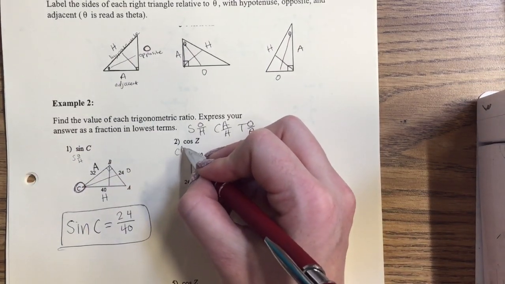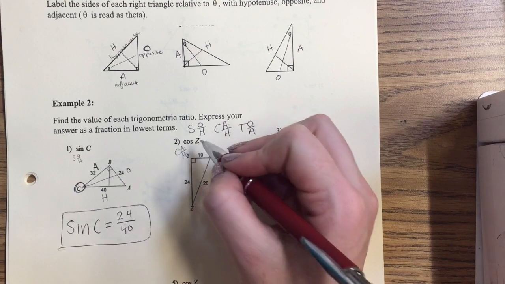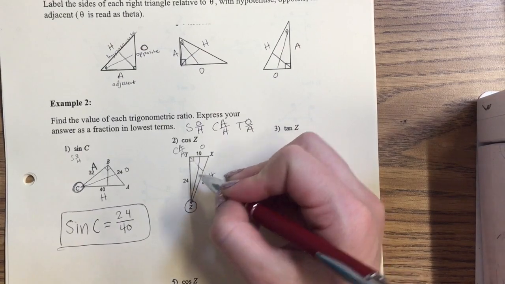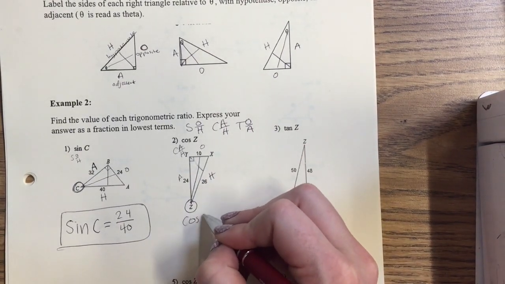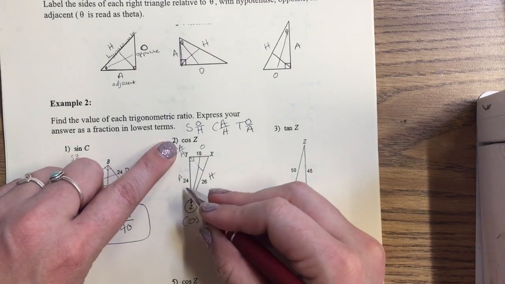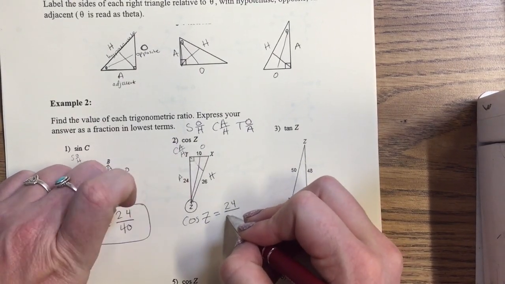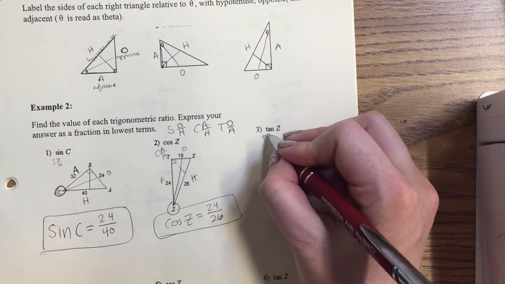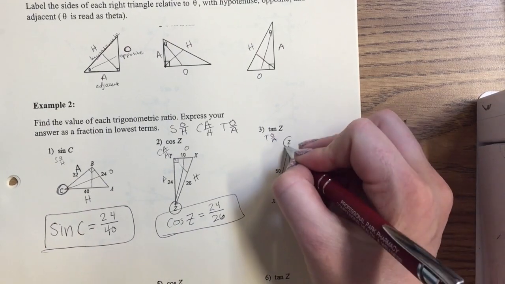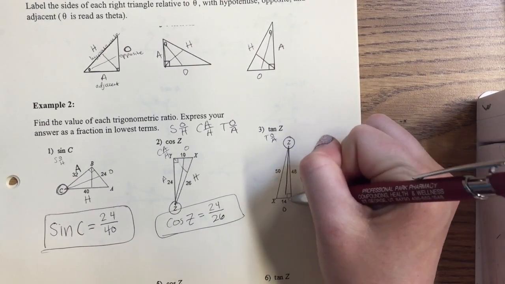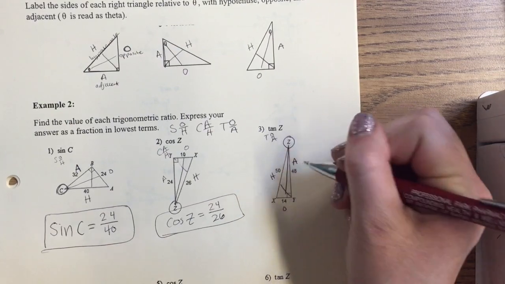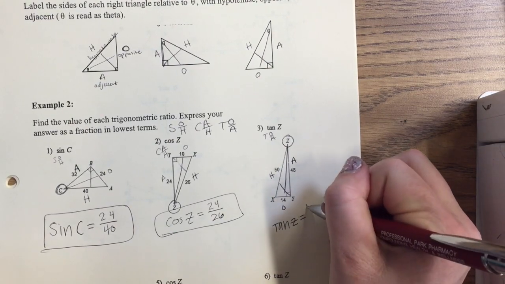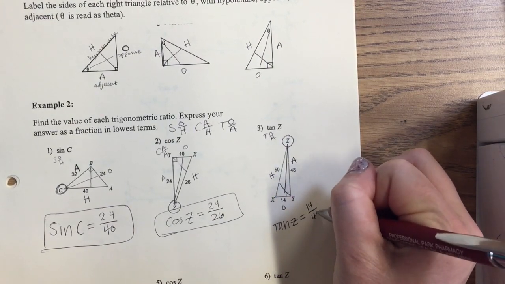Cosine means I'm using A over H. Z means I start from this angle. Opposite, hypotenuse, adjacent. Cosine of Z equals A is a 24, H is 26. Tangent is TOA. Z is my starting angle. Opposite, hypotenuse, adjacent. Tangent of Z equals O, which is a 14 over A.